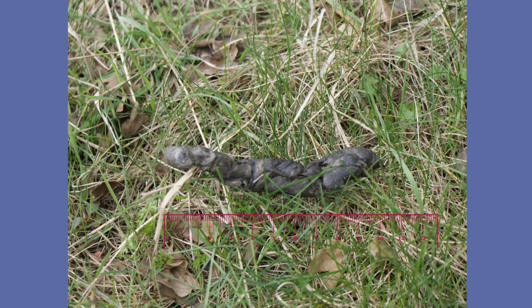You can see, if you have a look at this photo, that we've got quite a dark colour. Fox poo tends to have quite high fur content. That's going to be the main element of what they've been eating that they're going to be trying to get rid of, the undigestible part of that animal.